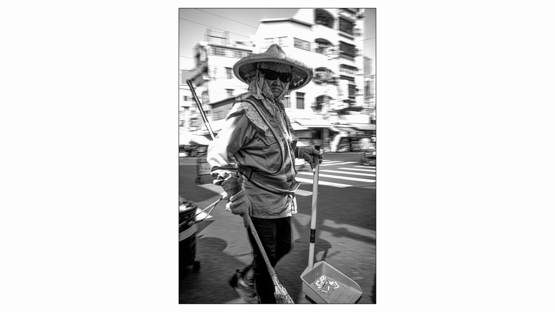Taiwan seems to have a lack of trash cans or bins in the streets, so we have these people that come around and sweep up and clean up. Doesn't seem too happy. This is a woman, believe it or not.